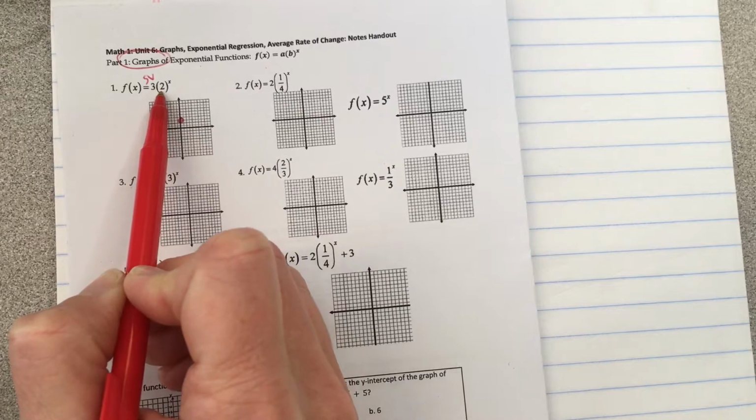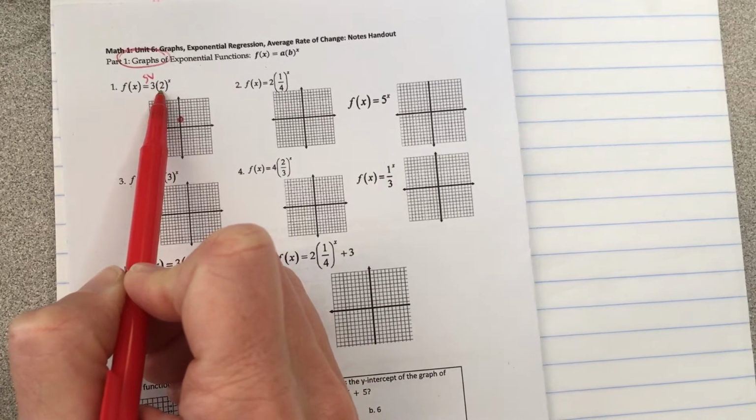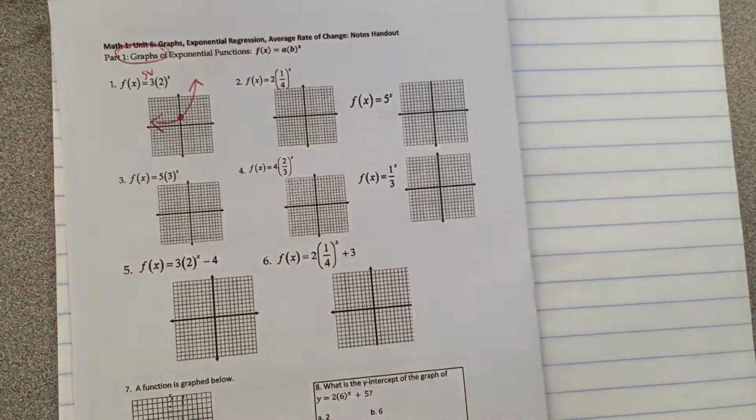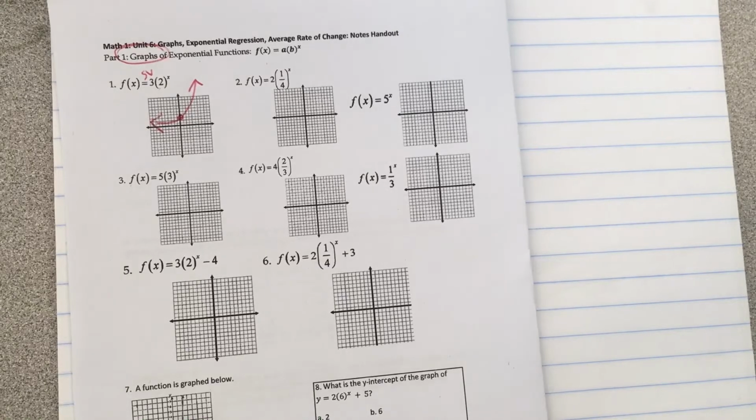What am I doing with the 2? You're multiplying. So is it going to grow or decay? It's going to grow. It's going to get bigger. Exponentials make a curve. All right, exponentials make a curve.